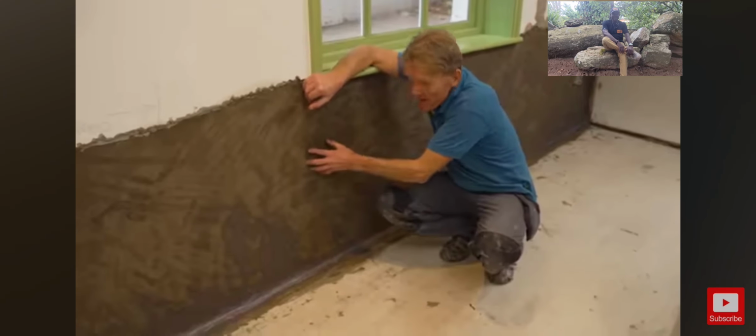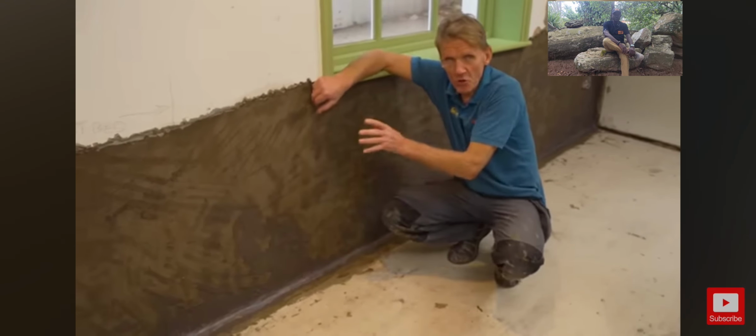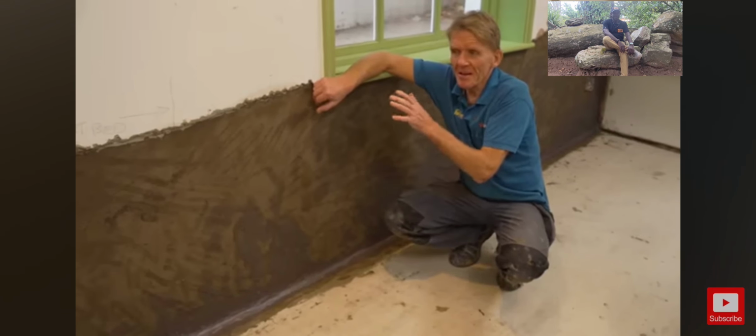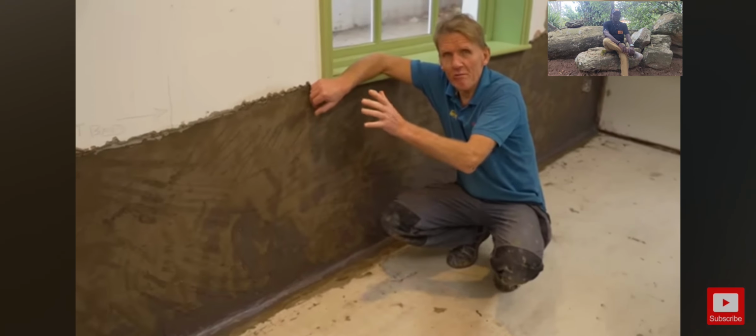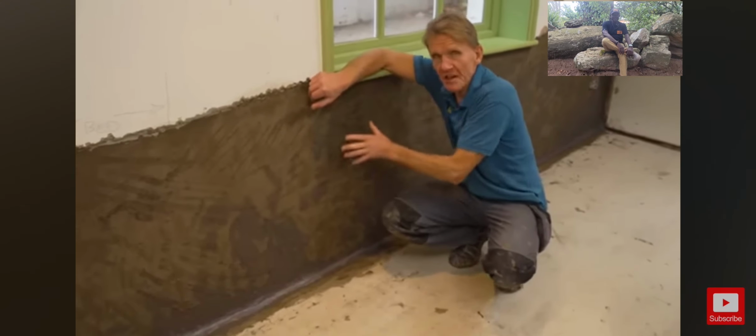It's just dry enough to put the second coat of this TS Plus tanking slurry onto the wall. Before I do, I just want to talk about this, because what I did here is that it was rough brickwork and I rendered it to get a flat surface in order to put the tanking slurry on.